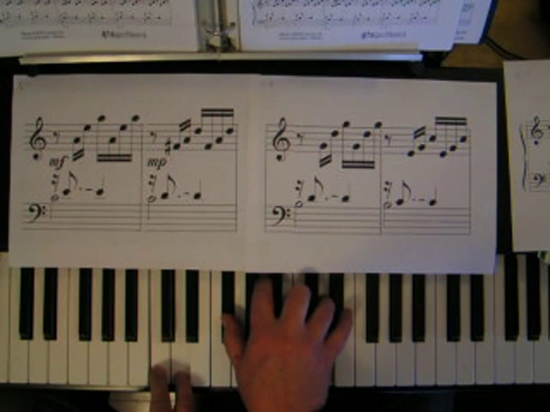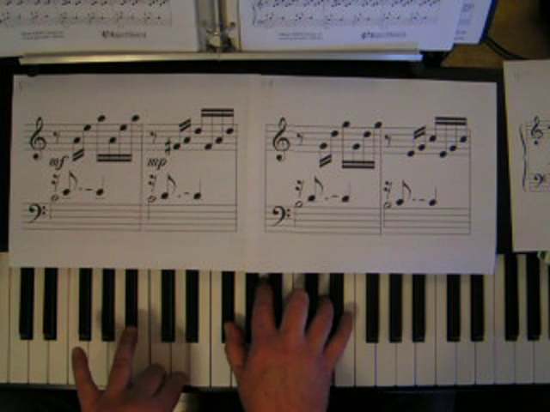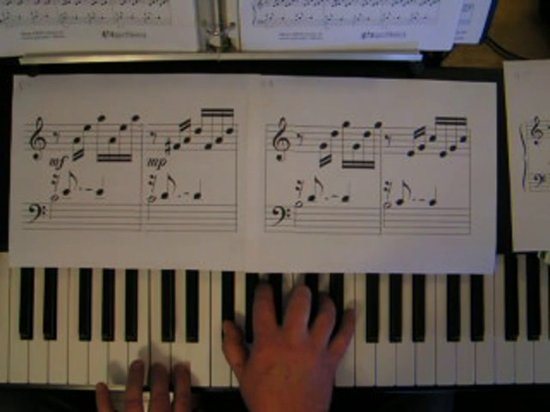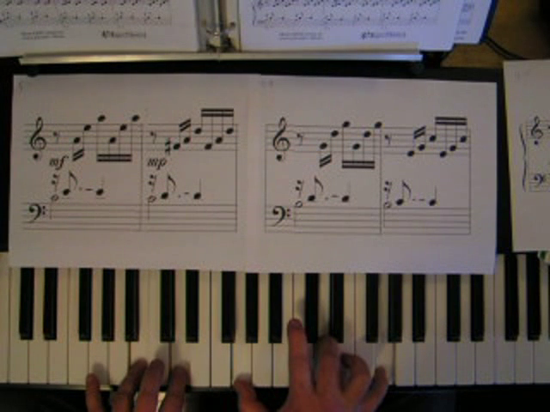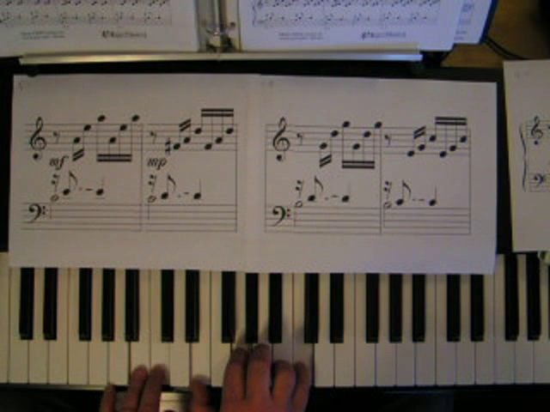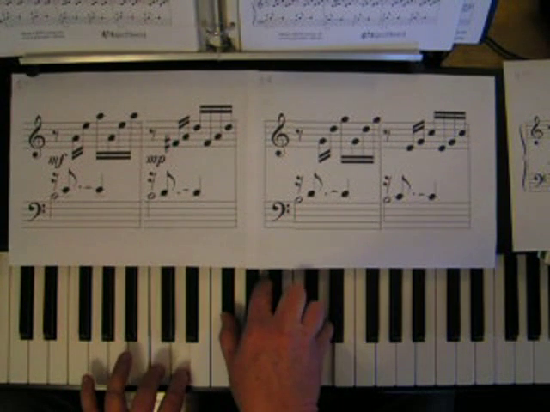D dominant 7th chord. I hate the way they describe these kind of chords, but because it's the D7 chord, okay? Just call it that. Goes to G, which goes to C. Now, these are all inverted chords.